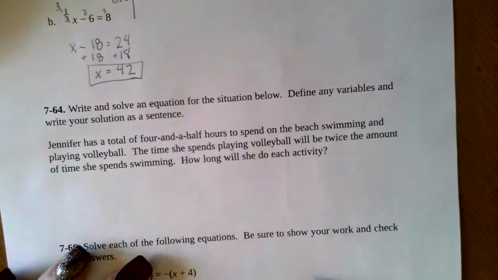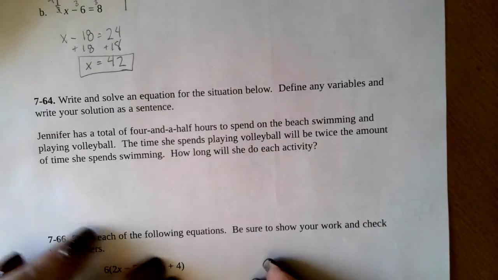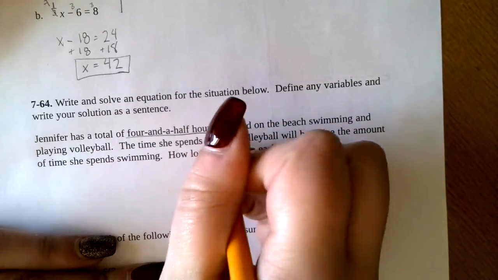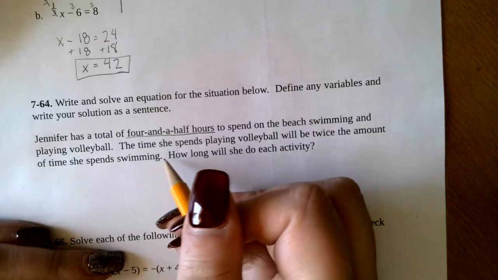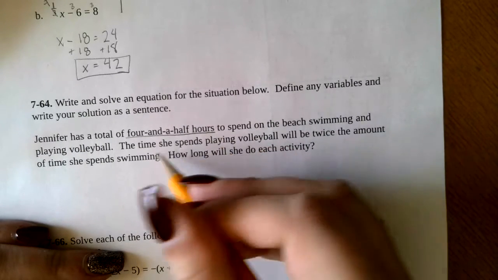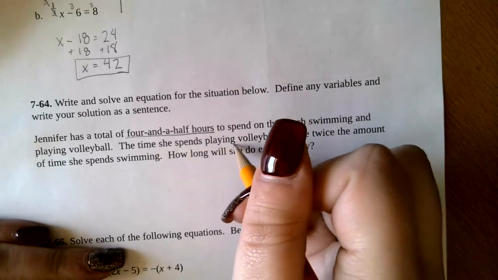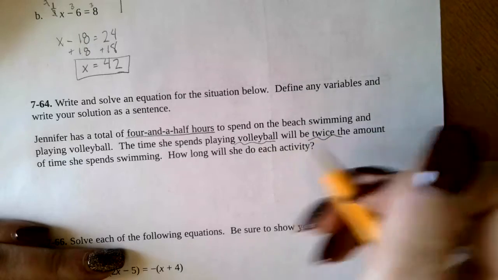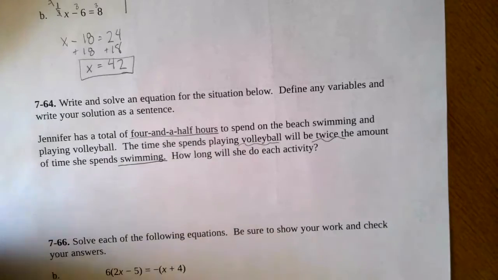Okay, number 64, we have to write and solve an equation for the following situation to find any variables and write our solution as a sentence. So Jennifer has a total of 4.5 hours to spend at the beach swimming and playing volleyball. The time she spends playing volleyball will be twice the amount of time that she's spending swimming. How long is she doing each activity for?